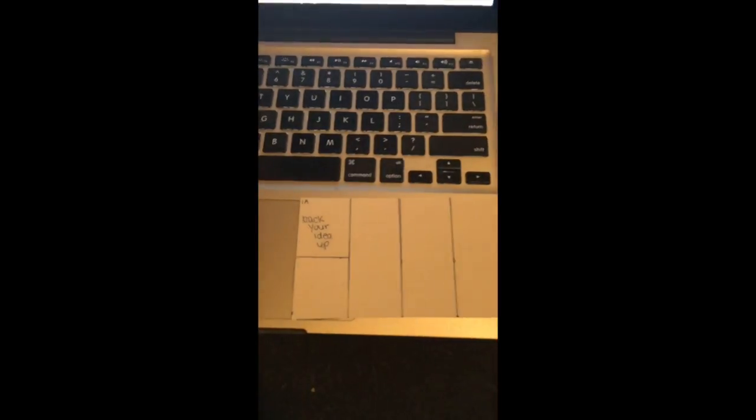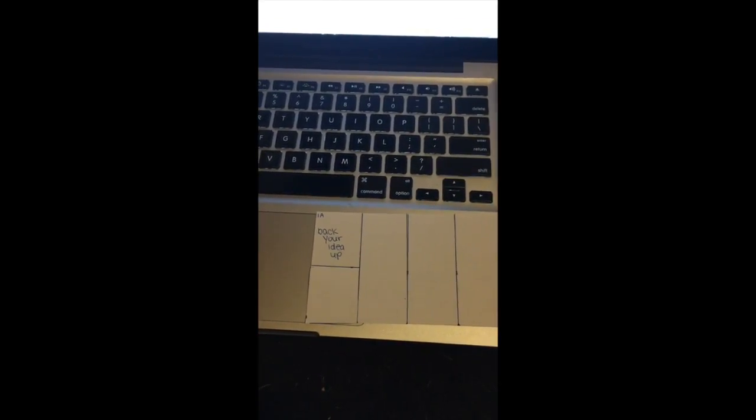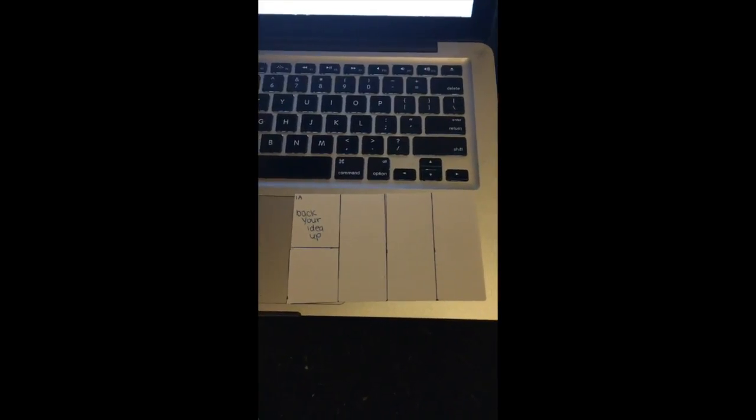Another word phrase we are going to use the linking strategy for is the phrase back your idea up. So during this lesson, I have told you that you need to come up with some information to back your idea up. So you may have an idea, but I want you to back it up. So what exactly does that mean? The definition of backing something up is to support your idea.